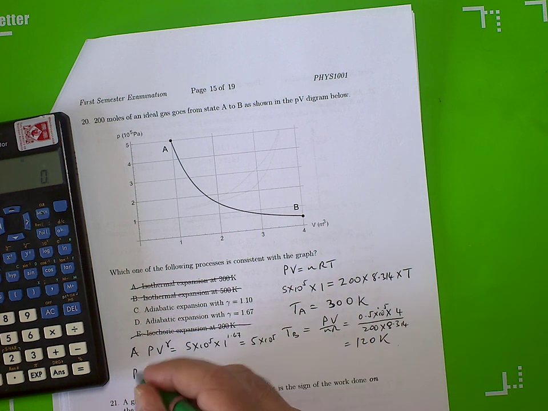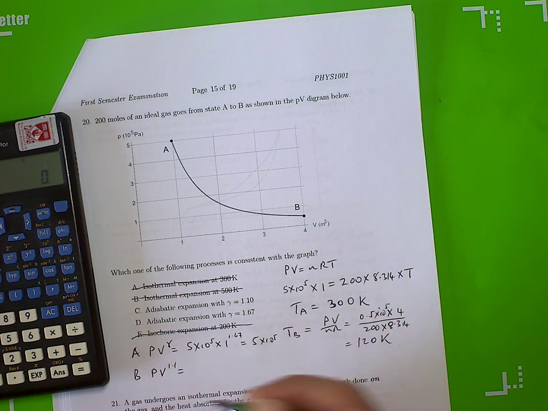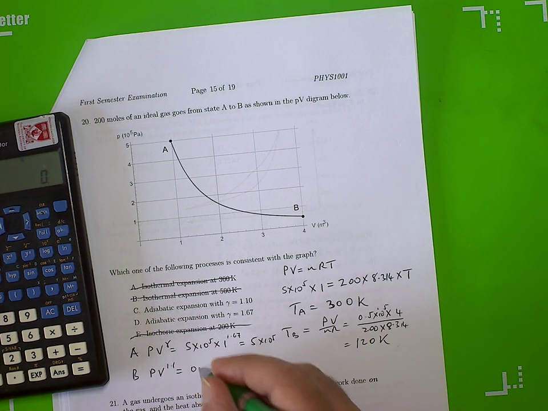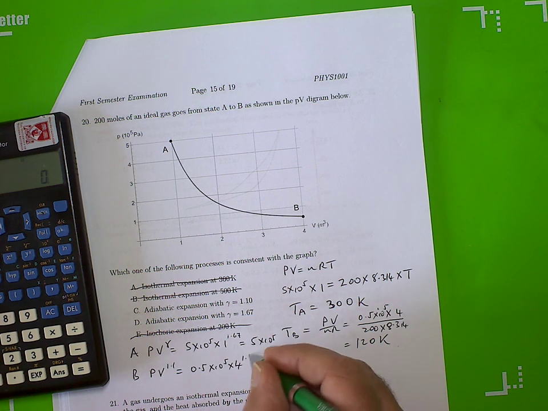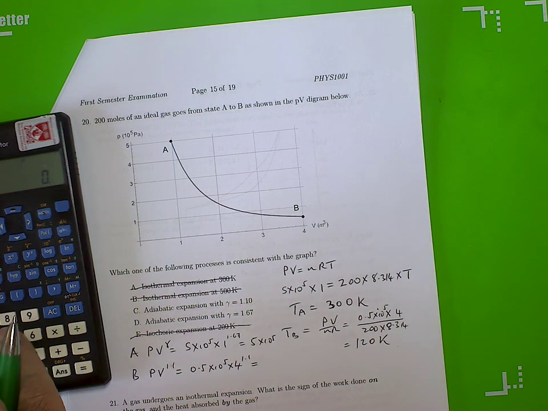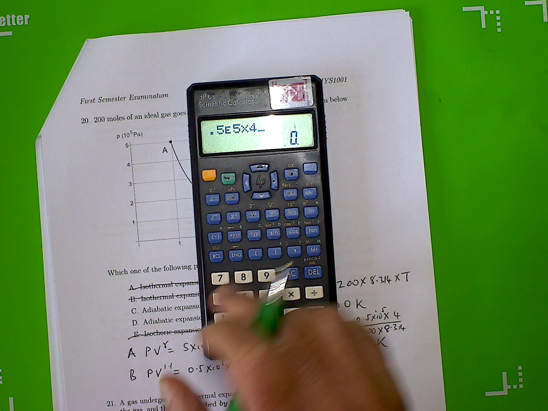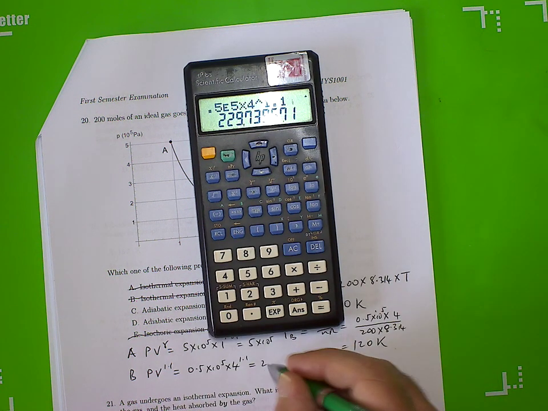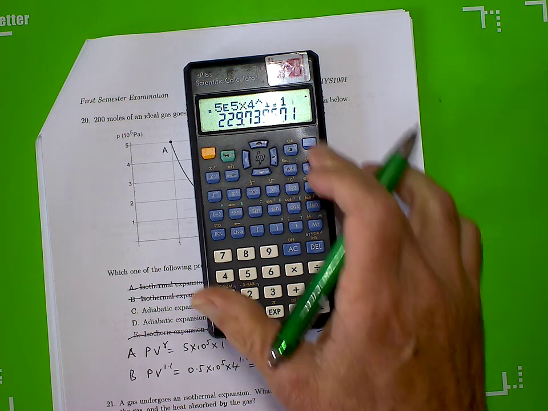At point B, PV to the 1.1 is 0.5 by 10 to the 5th times 4 to the 1.1, which is 229,739, and that's not the same as that.